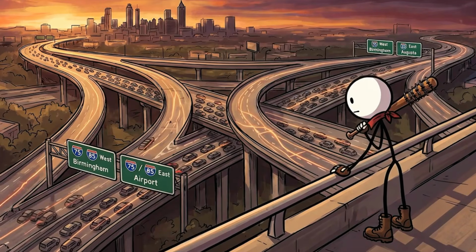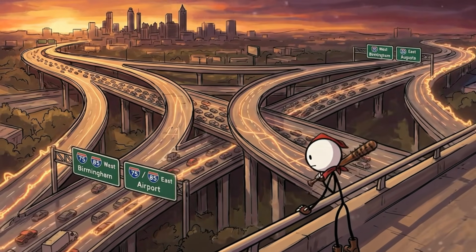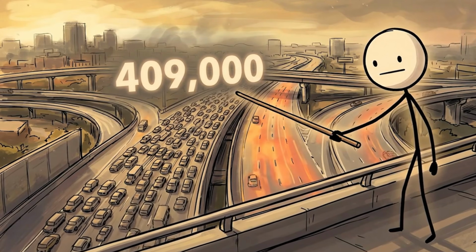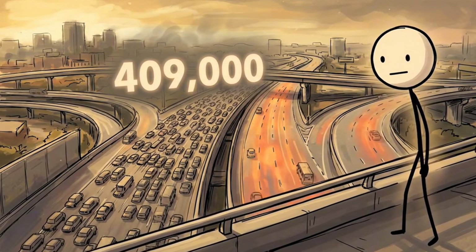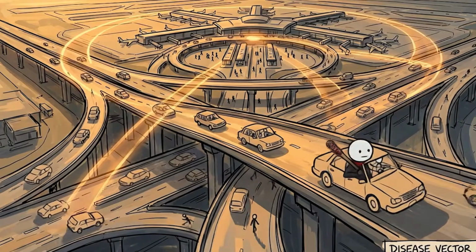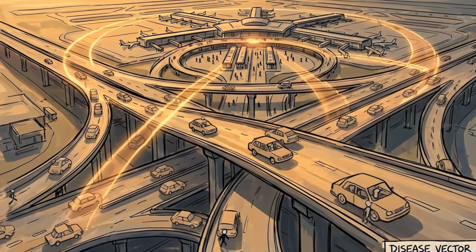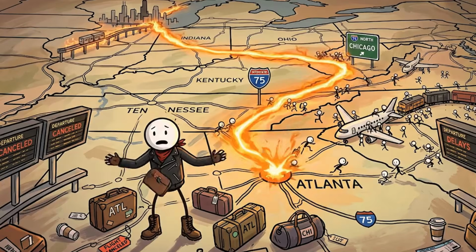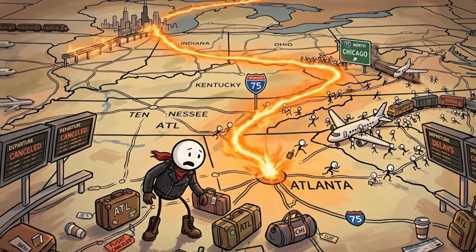The city sits at the junction of Interstate 75, Interstate 85, and Interstate 20. These three corridors carry a combined 409,000 vehicles per day through the metro area on I-75 alone. When the airport seeds the infection, the interstate network distributes it radially in every direction within hours. Atlanta doesn't just fall, it broadcasts.